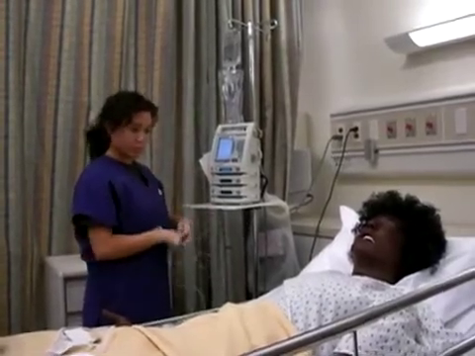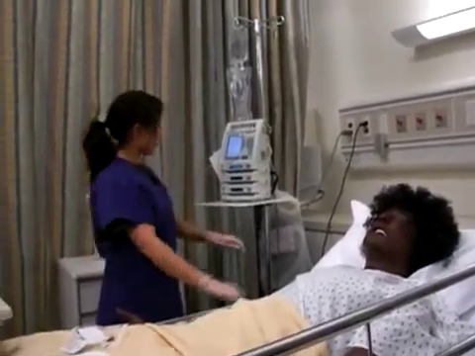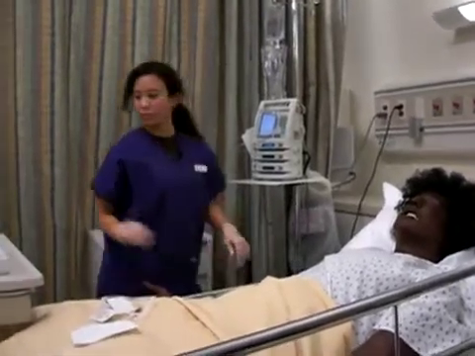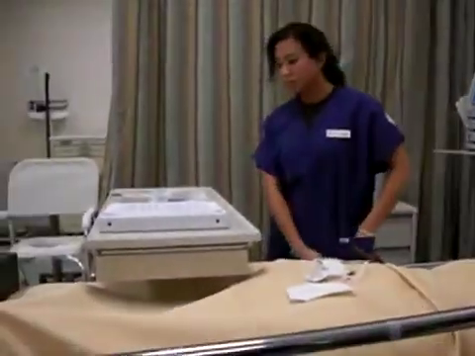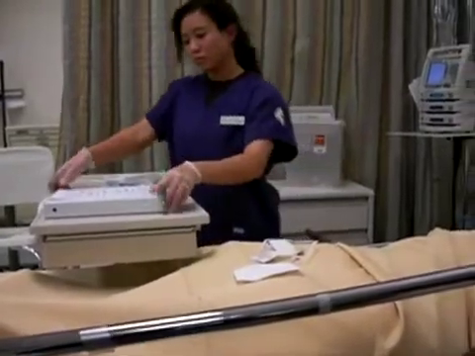The nurse now documents the procedure performed and continues to check the site throughout the shift, noting if there are any adverse effects from medication and tolerance.